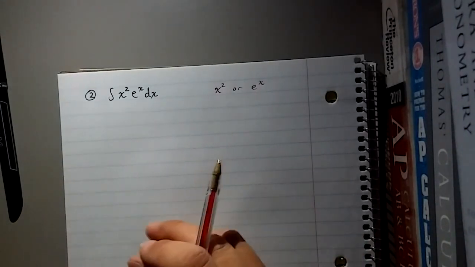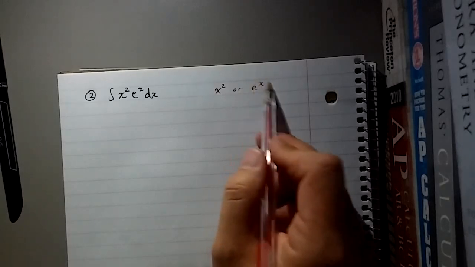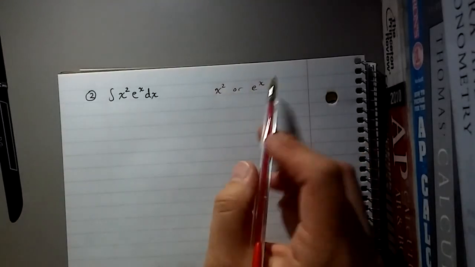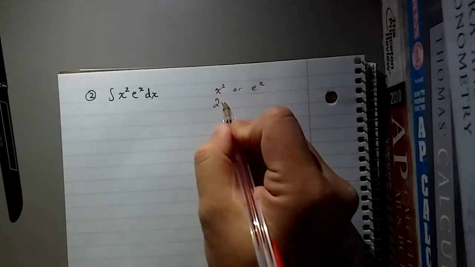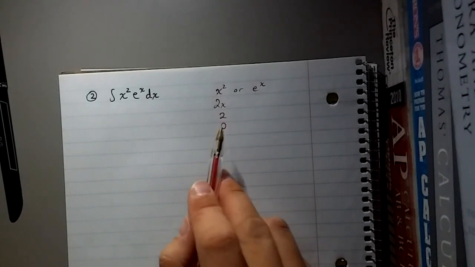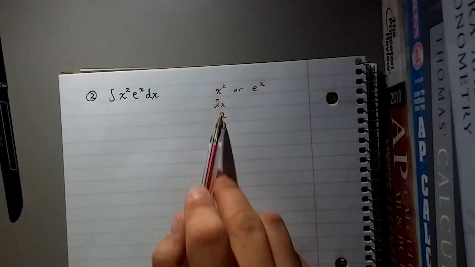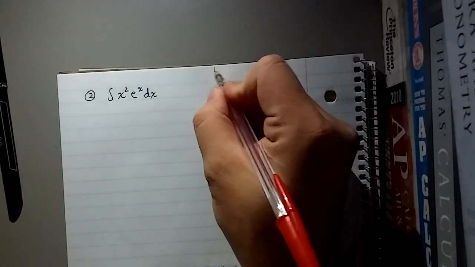That is usually going to be my u. This will always be e to the x. No matter how many times you take the derivative, it'll always stay as e to the x. Whereas this will go towards 2x, 2, and then finally 0. That goes to 0 if you take the derivative 1, 2, 3 times. So most likely, this is my u.